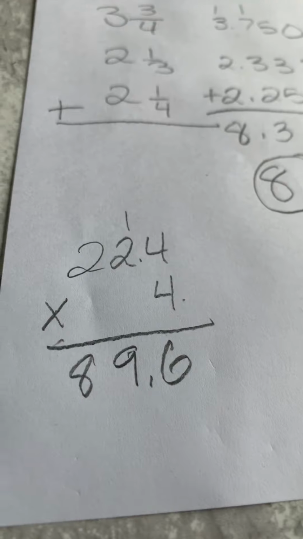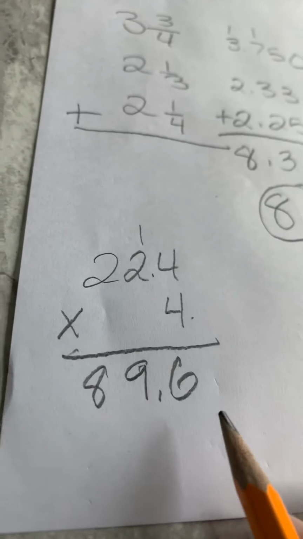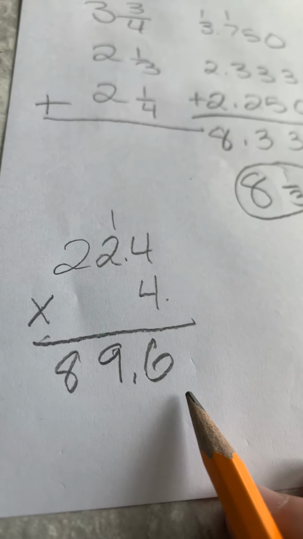Okay, 4 times 4 is 16. Carry the 1. 4 times 2 is 8, plus 1 is 9. 4 times 2 is 8. One place, one place. So altogether, she has 89 6/10 feet of string.